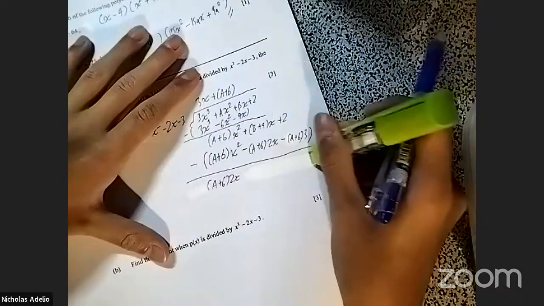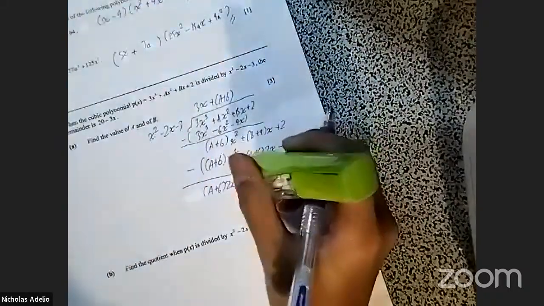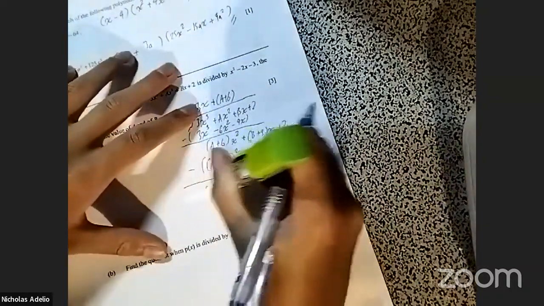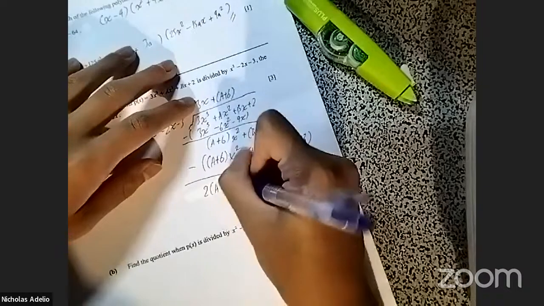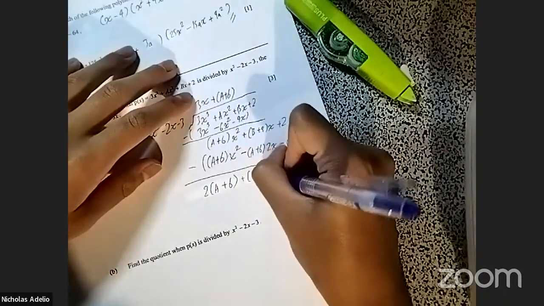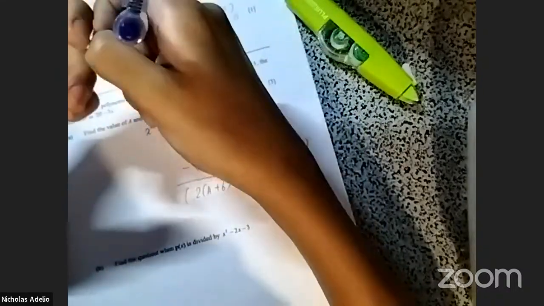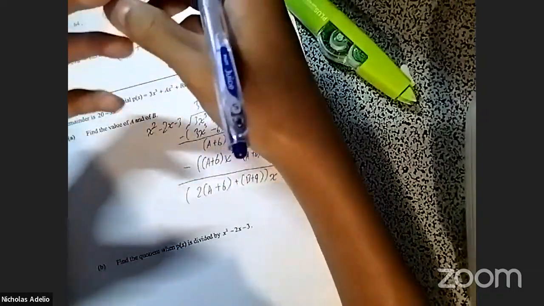In an exam, I wouldn't like what you did. Wait, you have to make it 2a plus... never mind. I'll make it 2a plus 6 plus B plus 9x. It's a minus minus, so it's a plus. So it's 2a plus 6 plus B plus 9x.